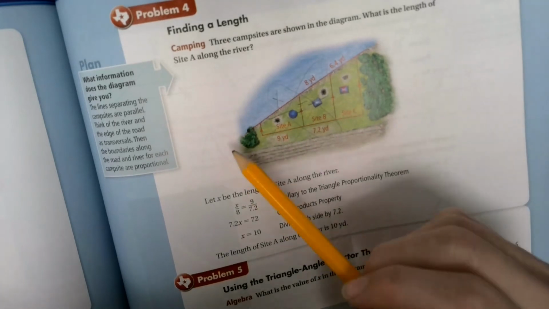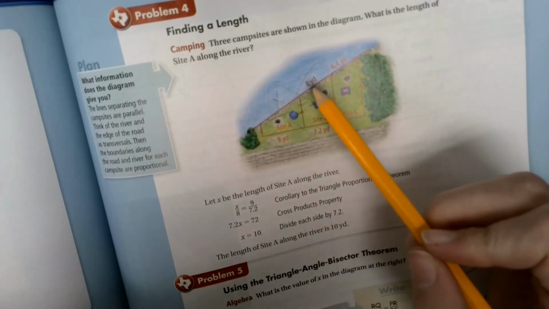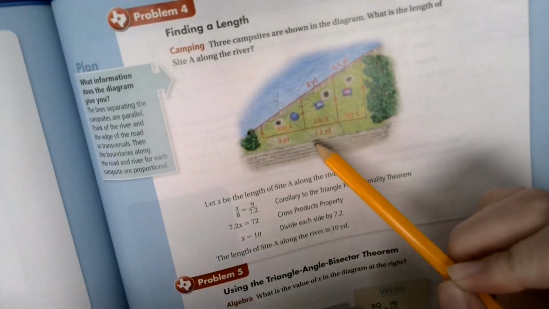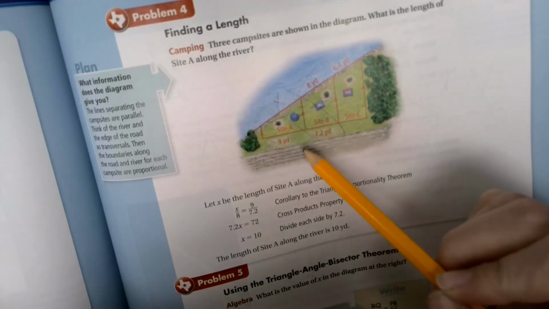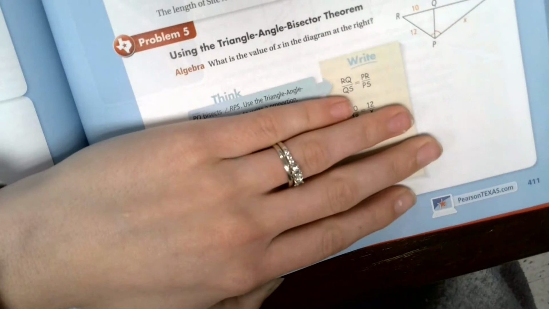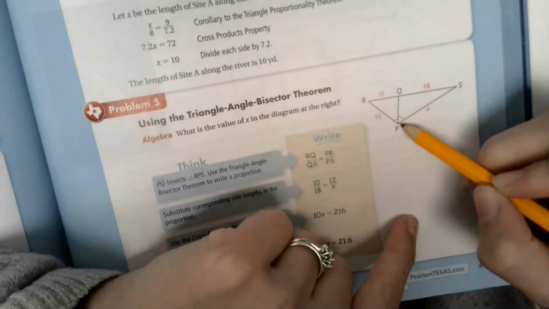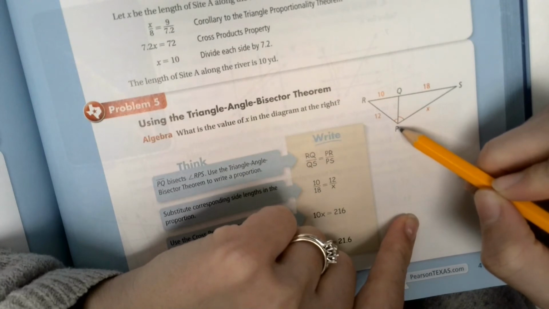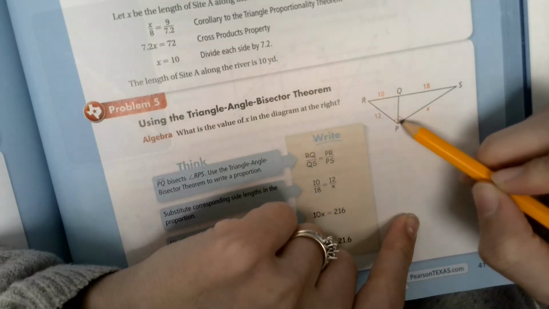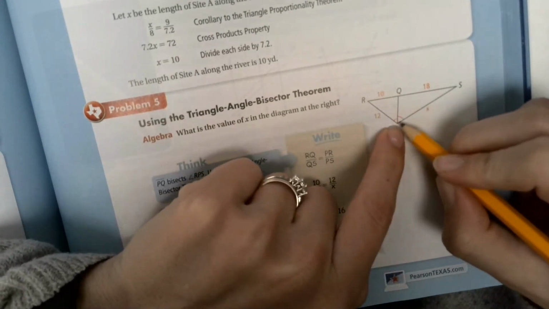They did it a tiny bit different. They did x over 8 and 9 over 7.2. Doesn't matter how you start as long as you remain consistent. And last but certainly not least, please do not mistake this for a right angle. Understand the difference between a right angle, this is not one, and an angle bisector, which this is.